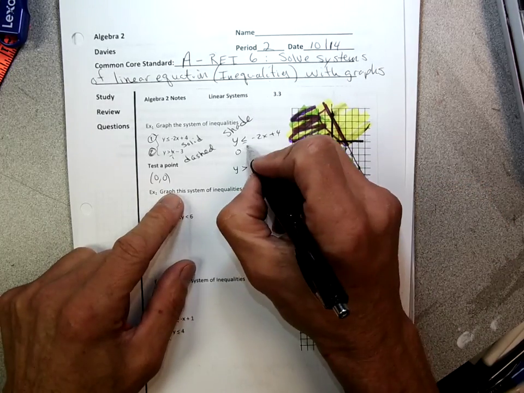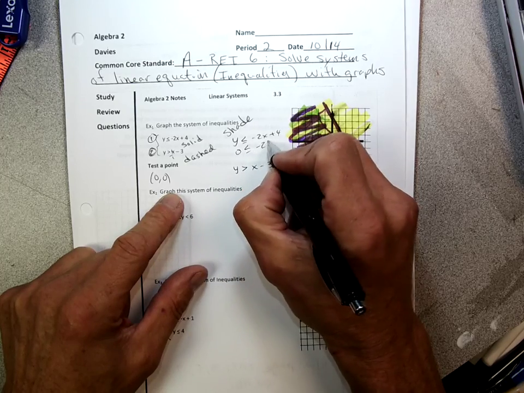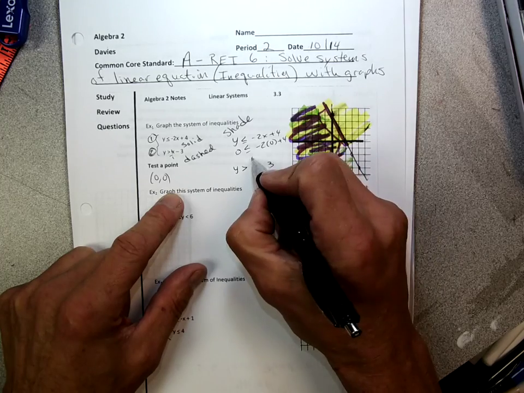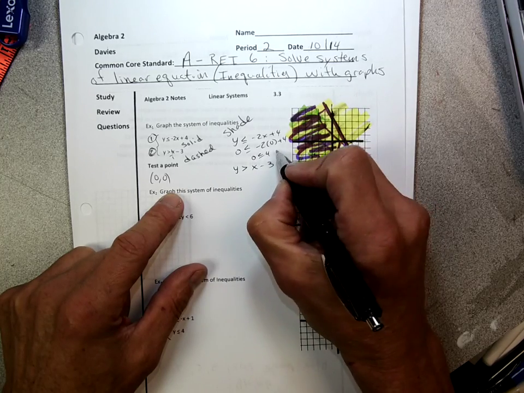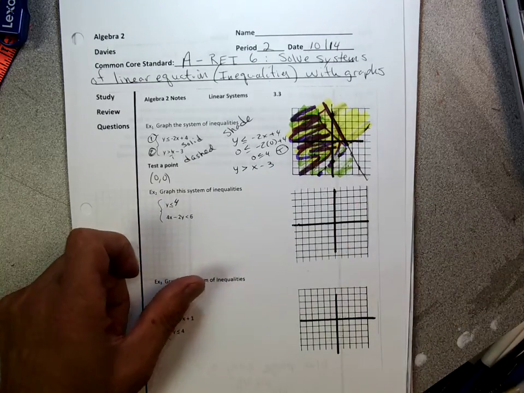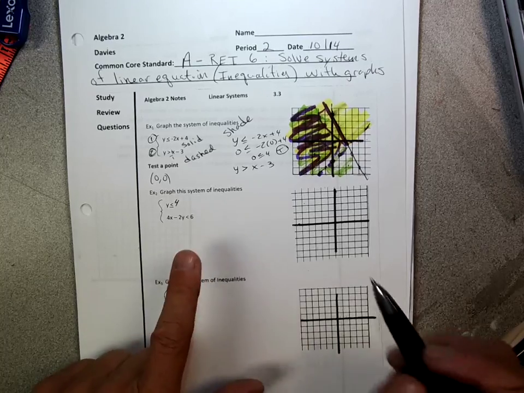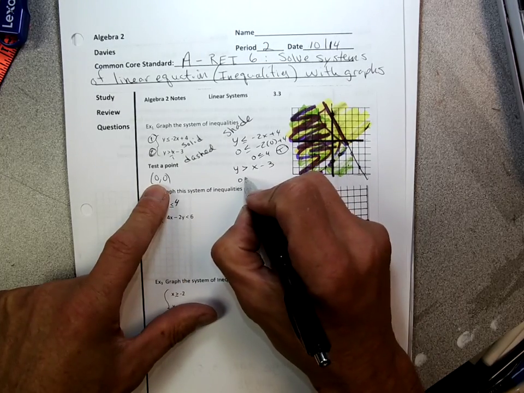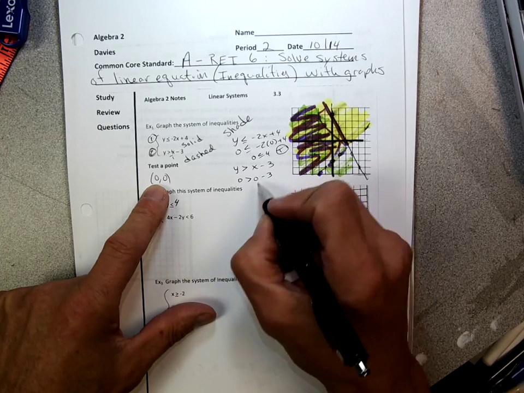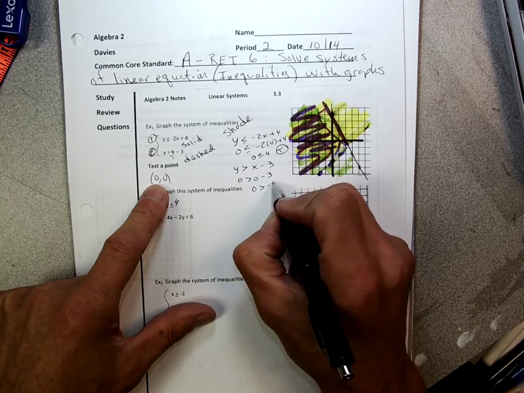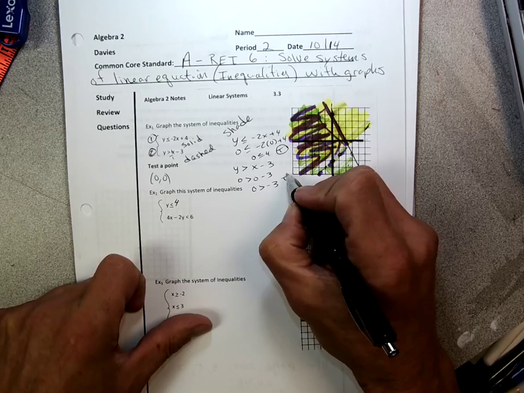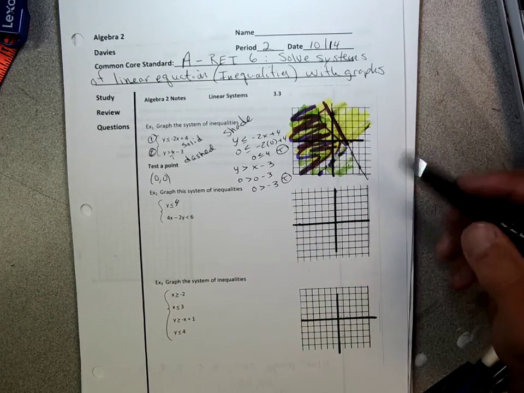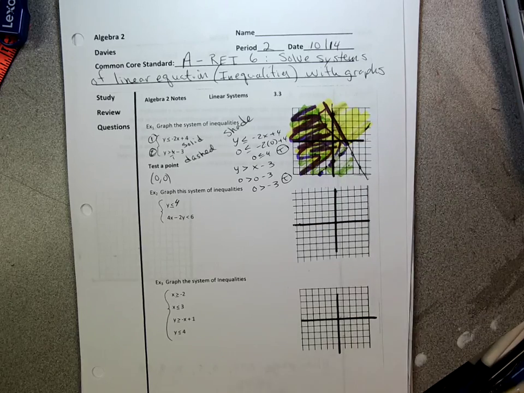x, y, so I'll go 0 is less than or equal to -2 times 0 plus 4. I'll get 0 is less than or equal to 4, and that is very true. 0 is less than or equal to 4. Okay, the first equation works. Plug in 0, 0. 0 is greater than 0 minus 3. 0 is greater than -3. Yeah, that's true also, so it works. Anything in the purple region works. Now, we won't test these very often, but we can test them, right?